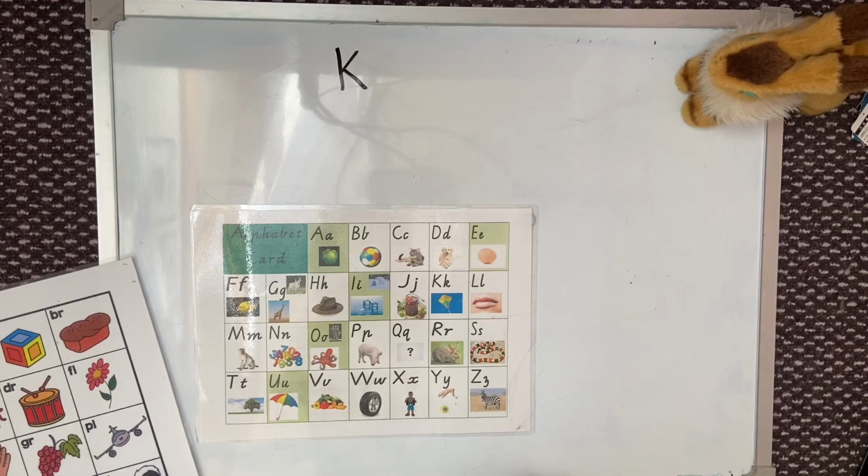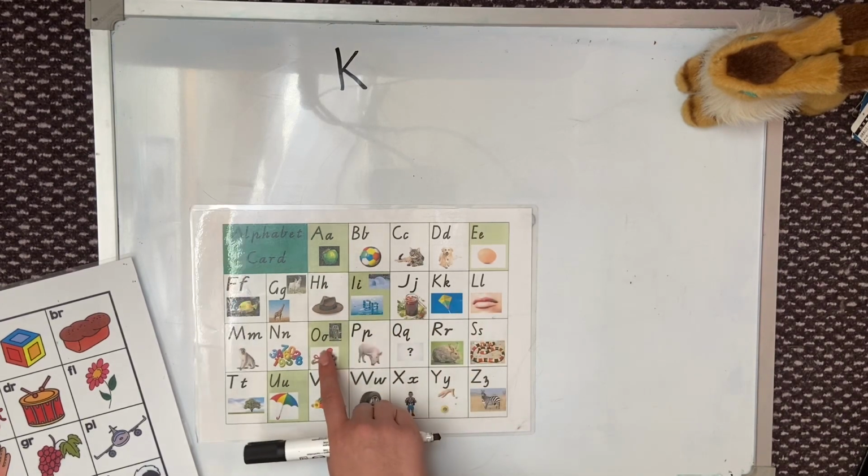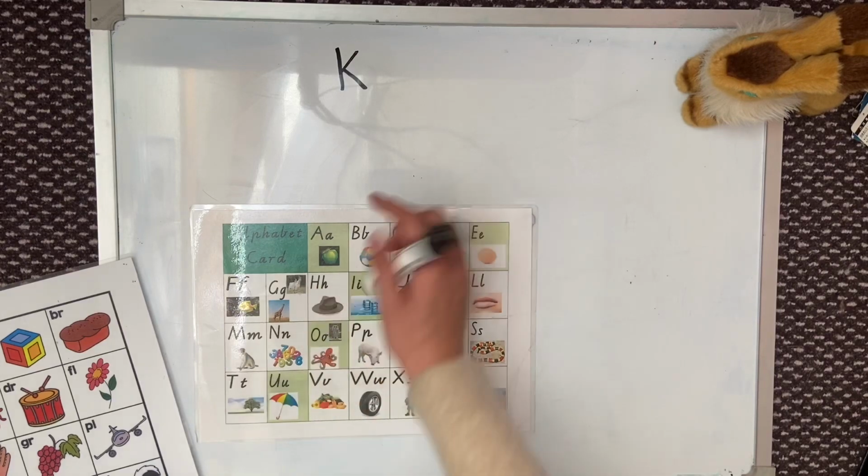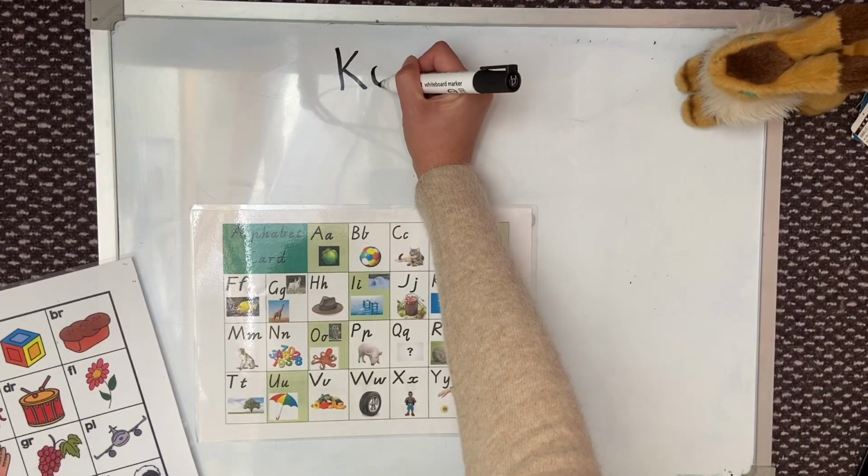What other sounds can you hear in koala? Can you say it for me? Koala, that's right. After the K in koala, can you hear the O? Koala. What letter makes the O sound? That's right, it's an O. So I'm going to write an O next to my K.